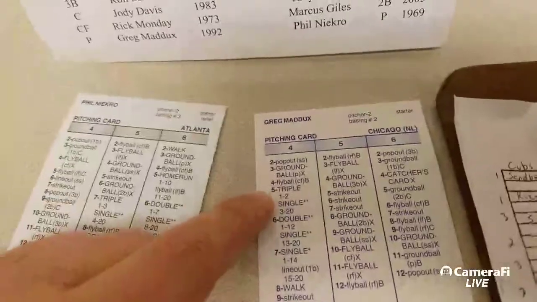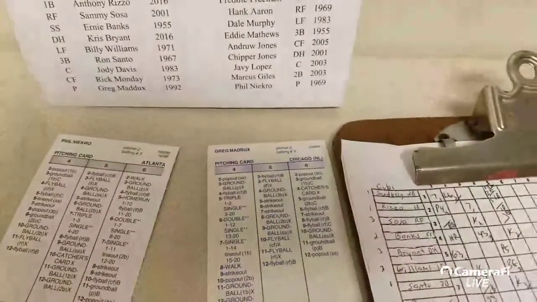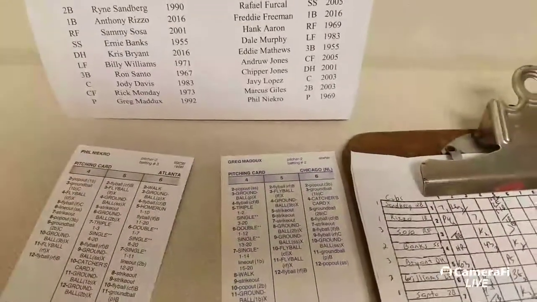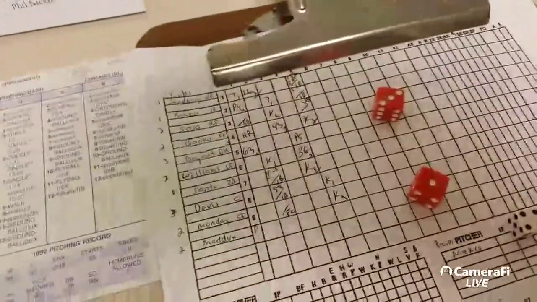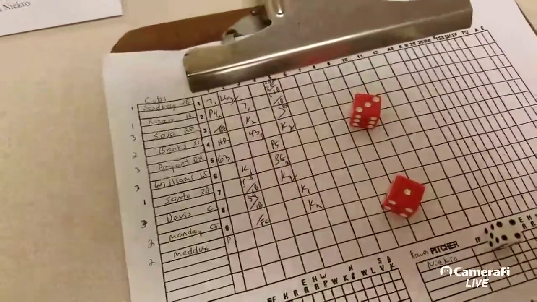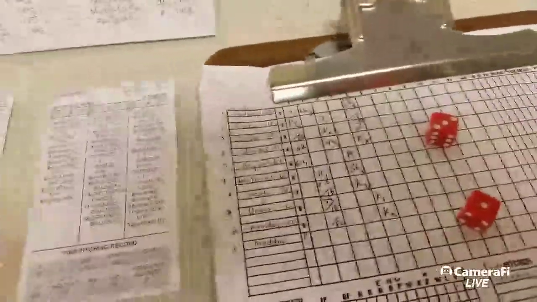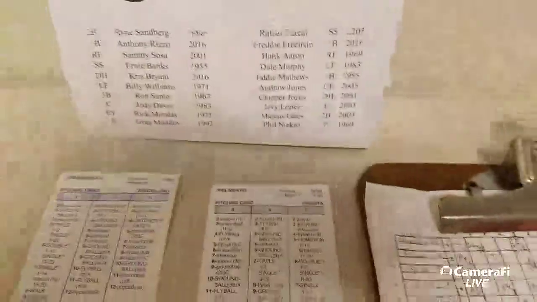4-4. 4-4 is a fly to center. And that's going to end the inning. 1, 2, 3 go the Braves. And we go to the top of the 6th. It's still 3-0. Niekro's going to hang in there a little bit longer as best he can.